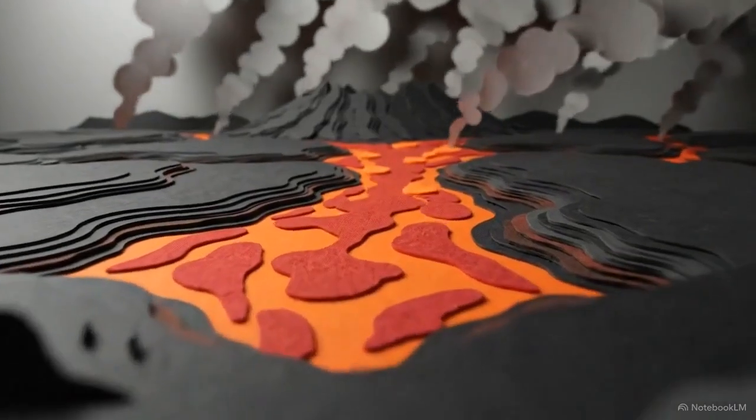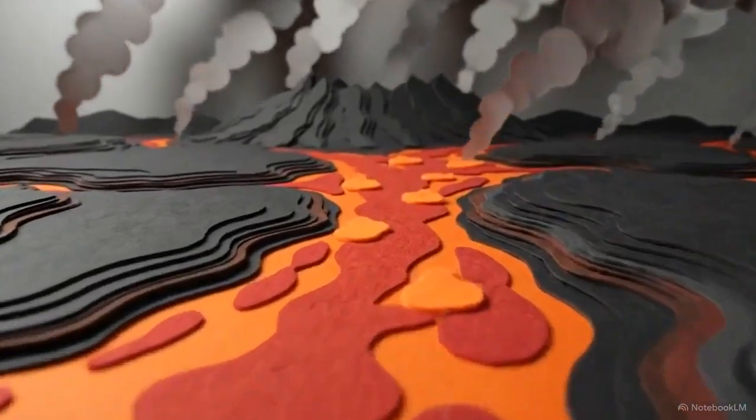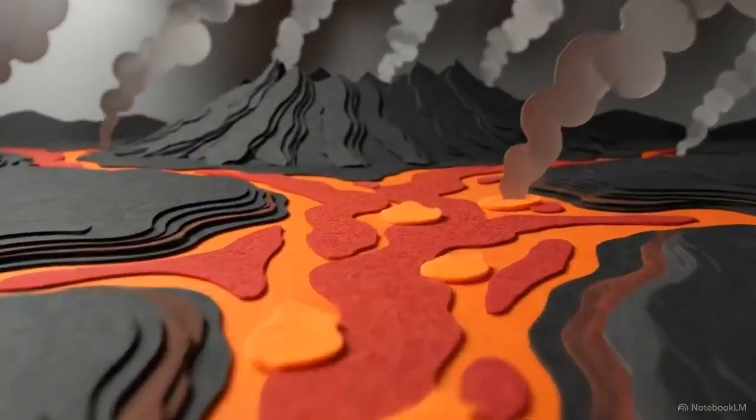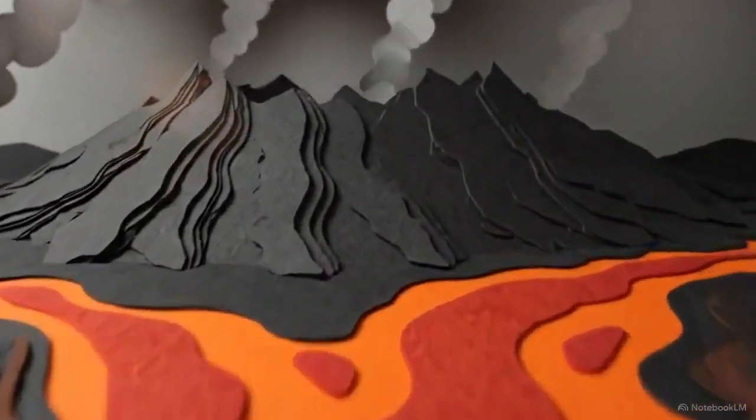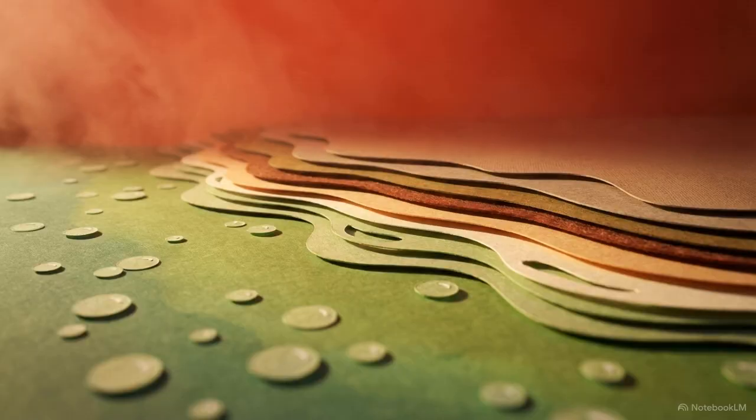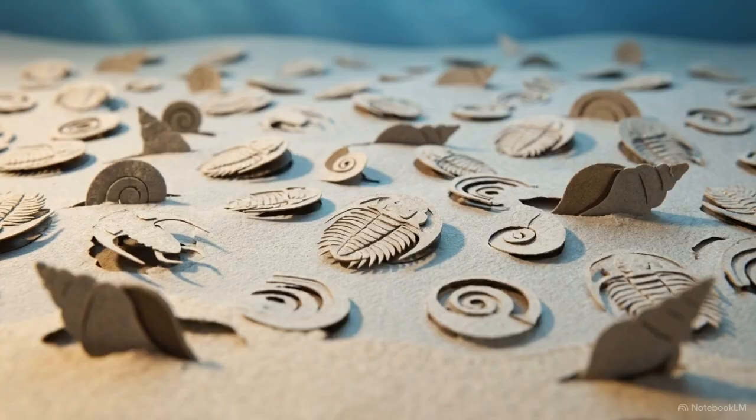The Paleozoic era ended with a mass extinction called the Great Dying. Here we see an active flood basalt eruption in the Siberian traps. Massive sheets of lava flowed continuously for millennia, releasing enough carbon dioxide to boil the global climate and strip the oceans of oxygen. 96% of all marine species vanished.